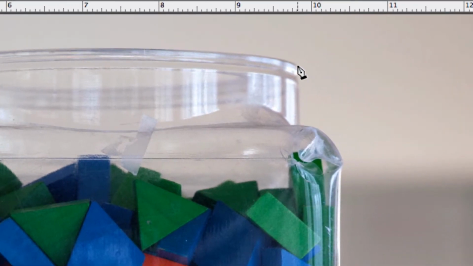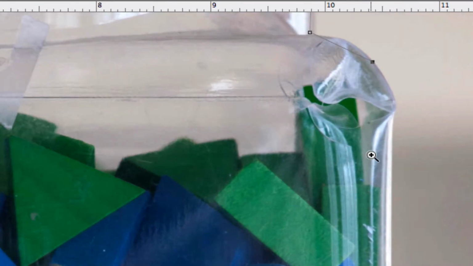So I'm going to click at the beginning of my curves and at the end, and don't get too worried about getting this perfect because we're going to go in and we're going to adjust it.